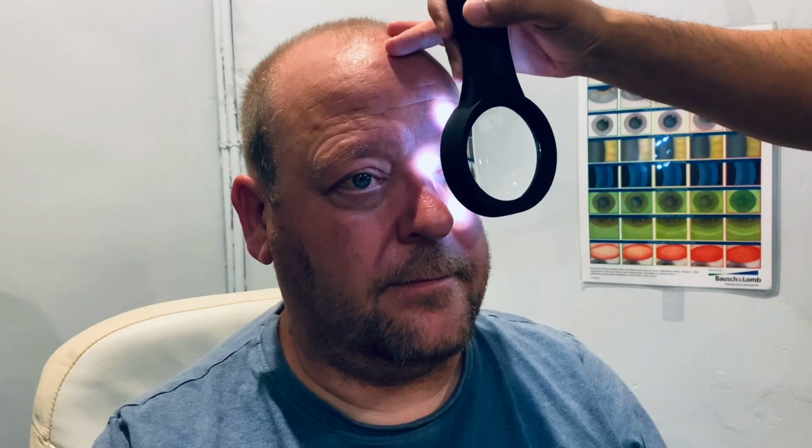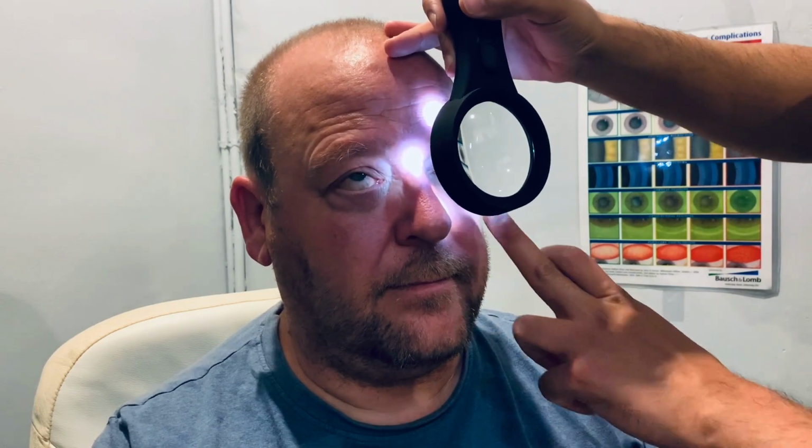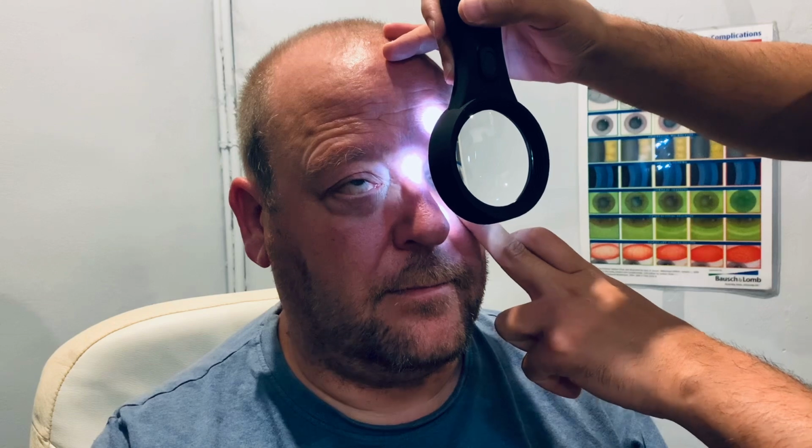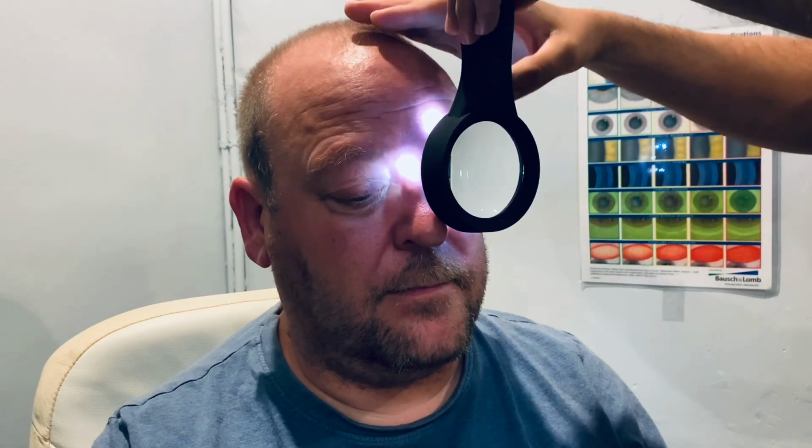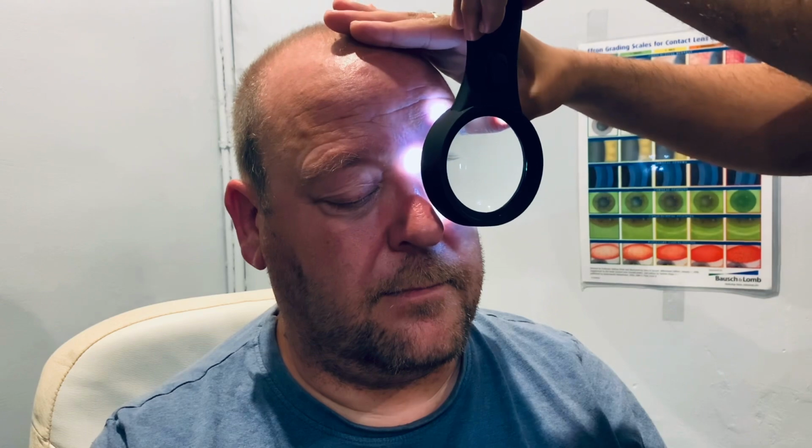Okay, looking straight ahead again, just observe the left, and looking up, good, and looking down, and to the right hand side now, and the left, a little bit higher on the left, and it's probably the same story there, about a 1.5 conjunctival redness.